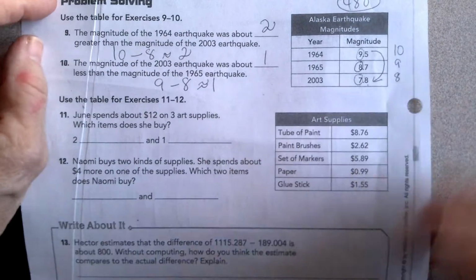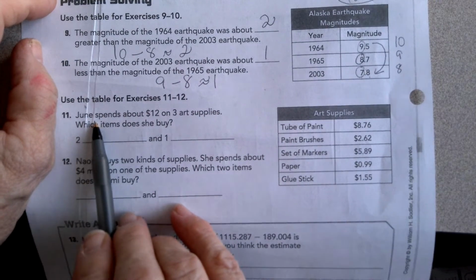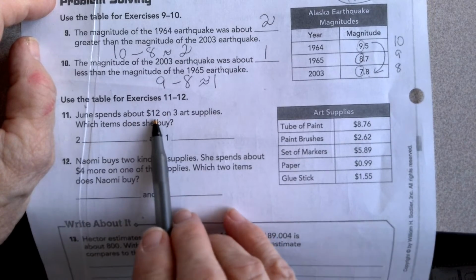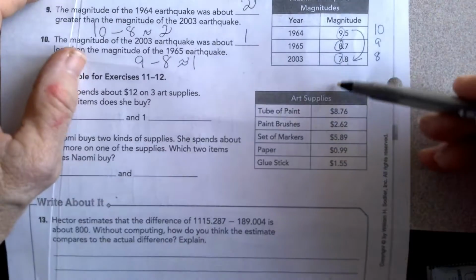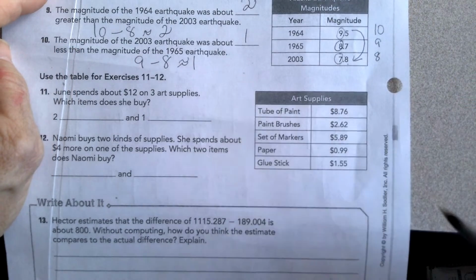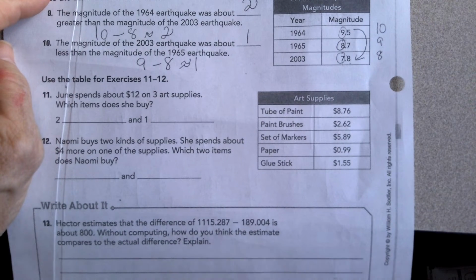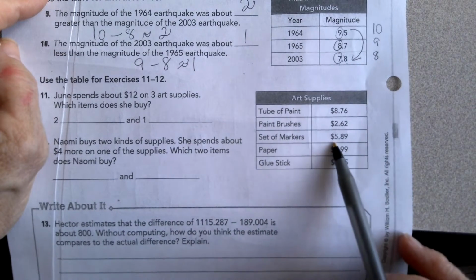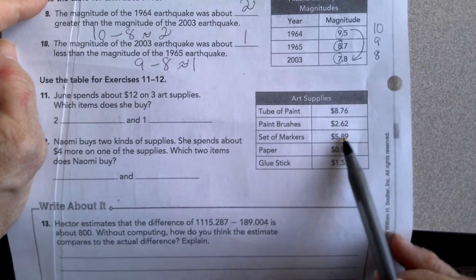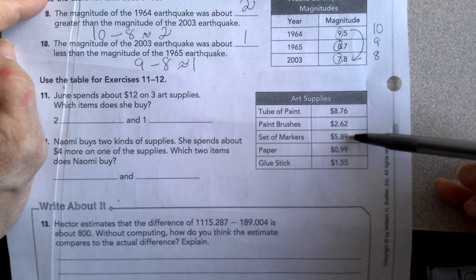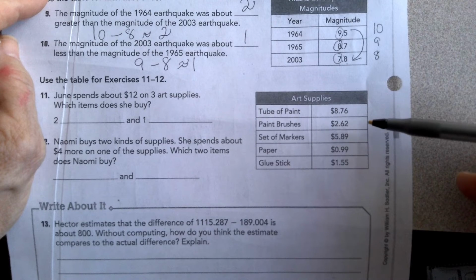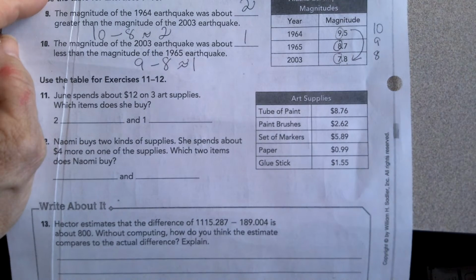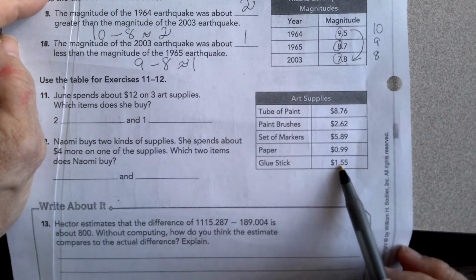All right. So it says, she spends $12 on 3 art supplies. Okay, she's buying 3 art supplies. Which items does she buy? So, do you think she bought 3 sets of markers? No, because that would be about $15 or $16. You are right. So, I think she bought, the answers down there only said paint, markers, and glue. Yeah, so probably one of them is glue.